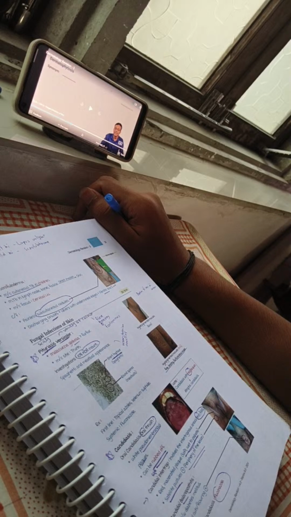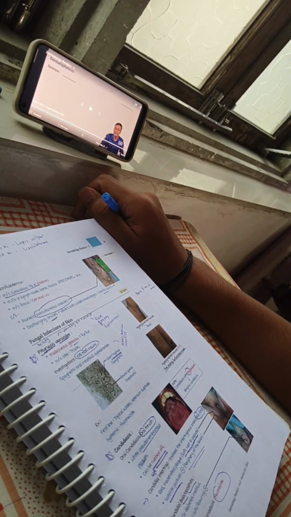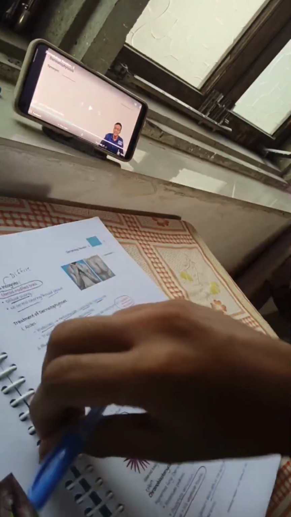Red plaque, atrophic candidiasis, candidal intertrigo, intertriginous area, skin folds. Candidal balanoposthitis on the glans. Treatment is fluconazole.